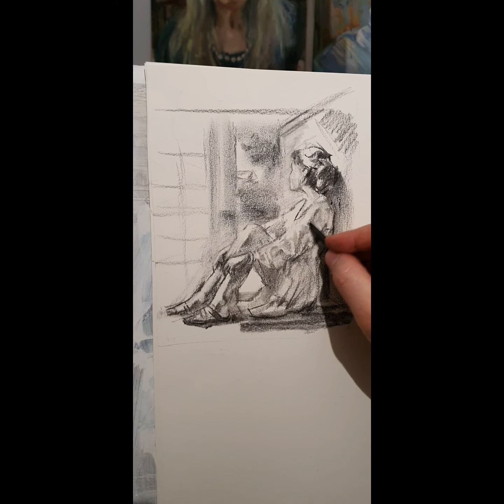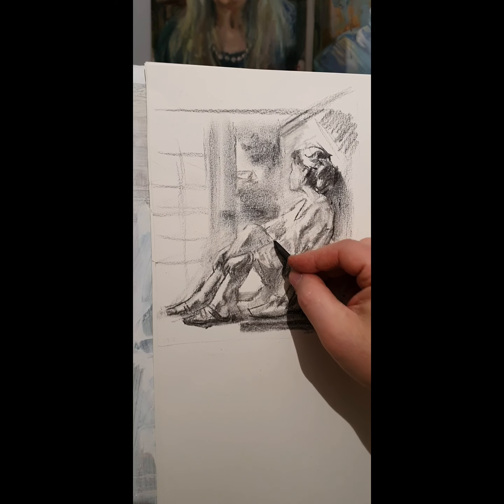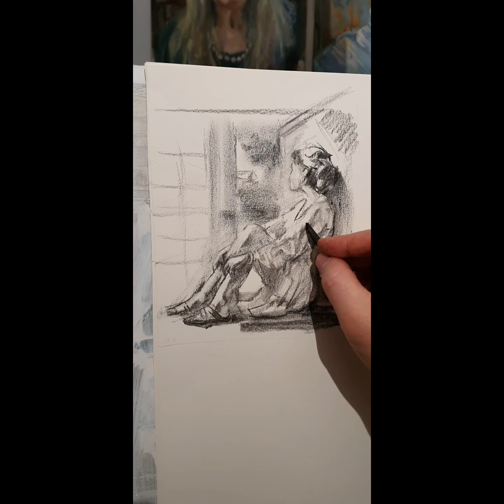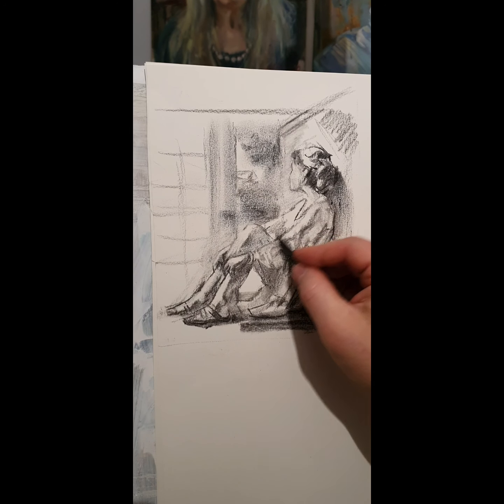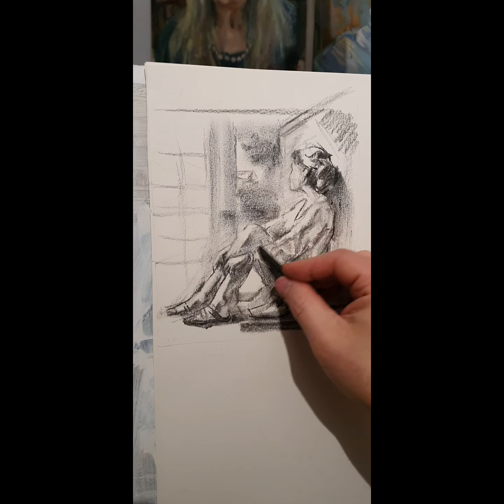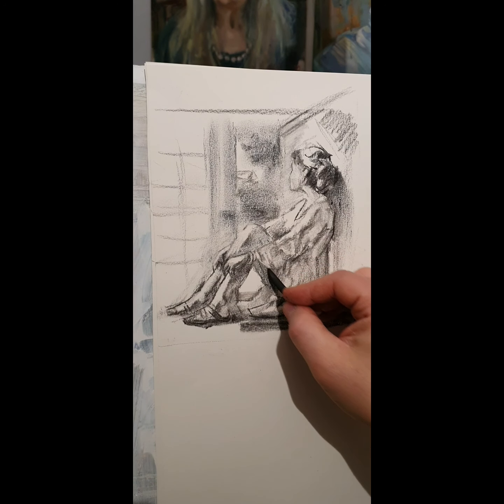And I bring about the shadow here, a little bit darker, and also the shadow ends up here. Sorry, the light comes from the sun directly here. So this kneecap creates a cast shadow here on the dress, on the folds here. So keep an eye on that.